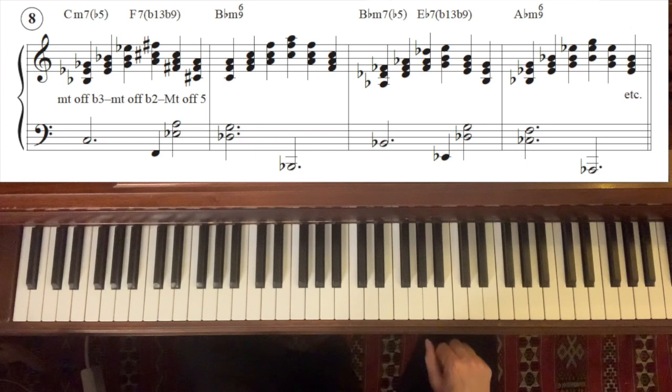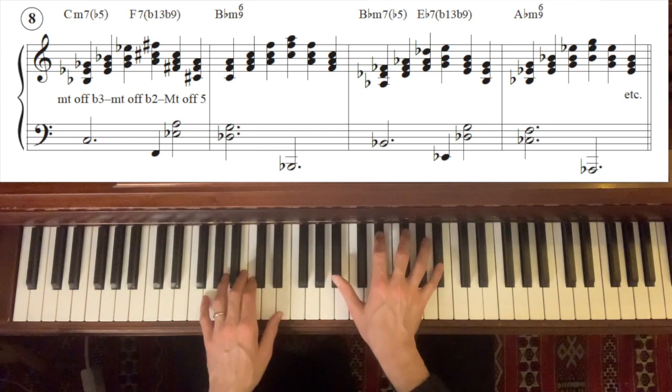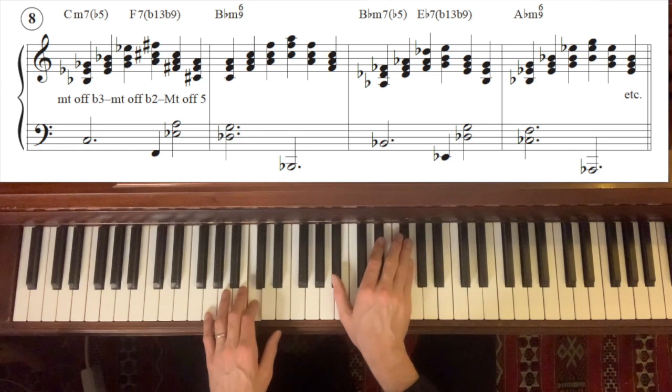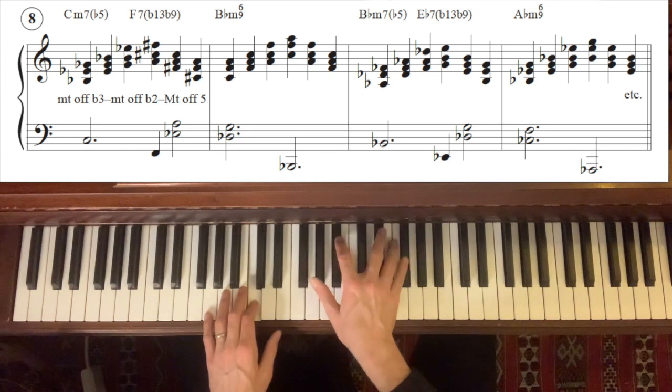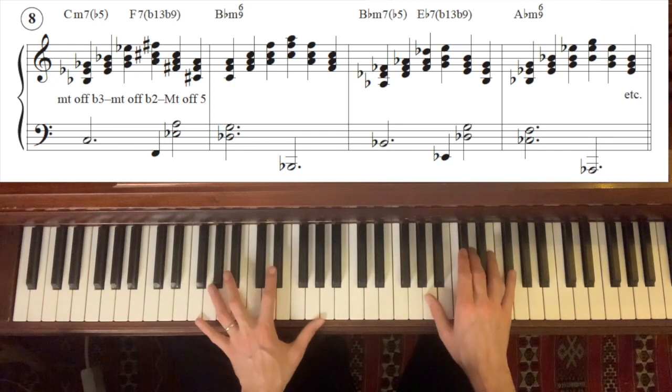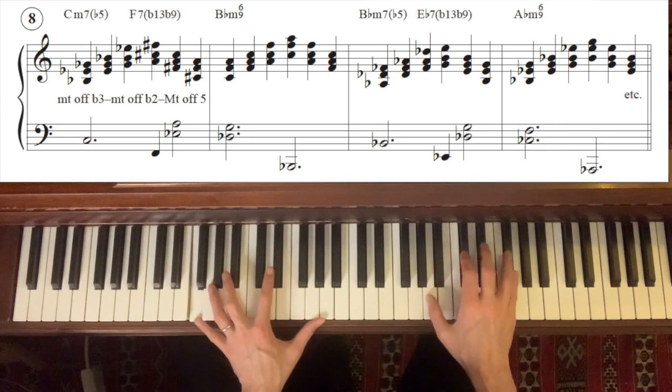Now number 8 is minor 2-5. That's a little bit intense. We're going to build the minor 7 flat 5 by placing a minor triad built off the flat 3. So E flat minor over C, any inversion. Now to create the F7, I'm going to create F7 alt, flat 13, flat 9. So I need a minor triad built off the flat 2.